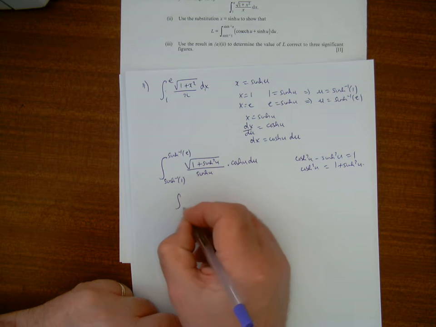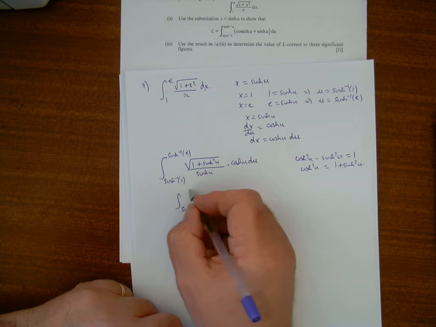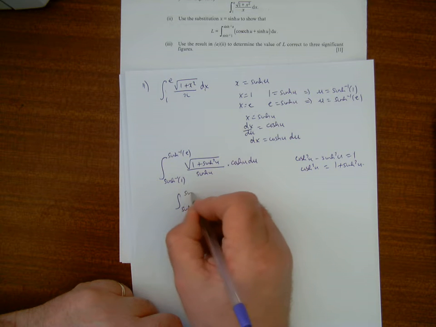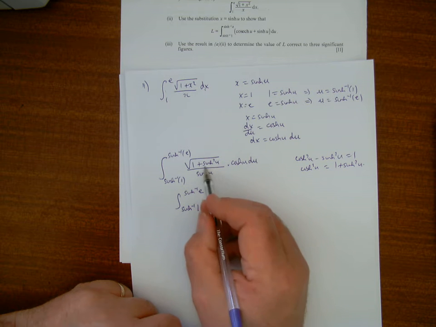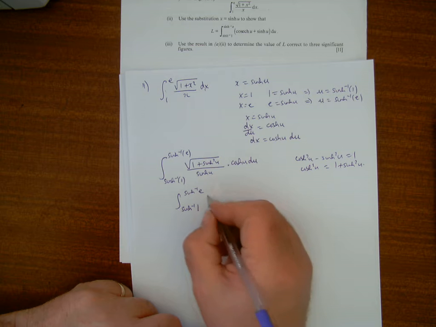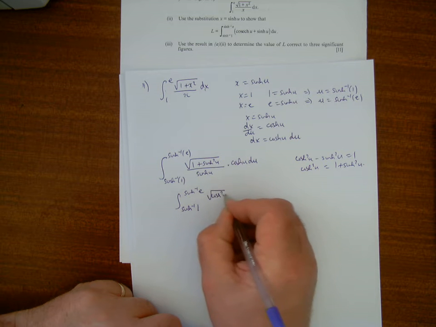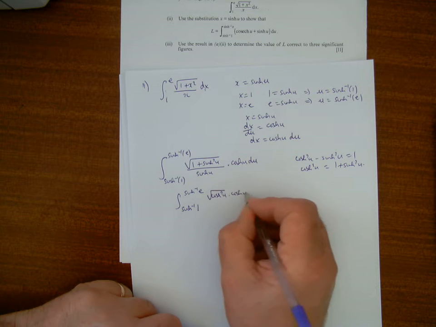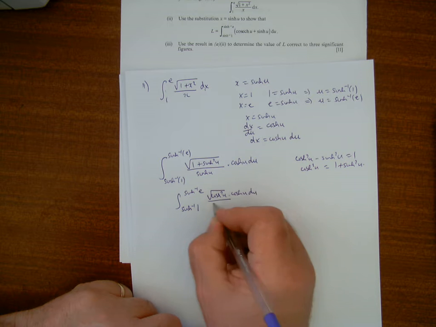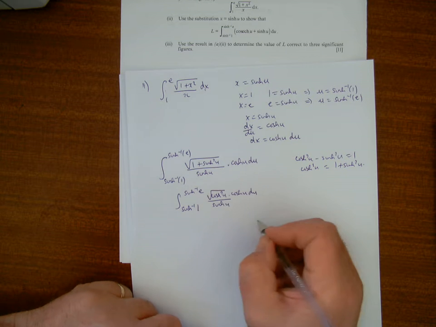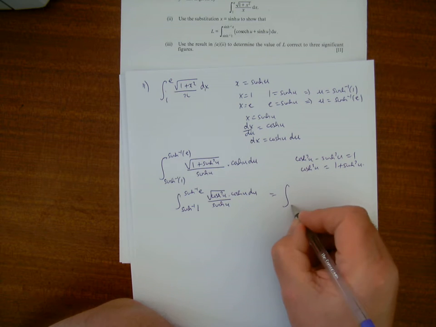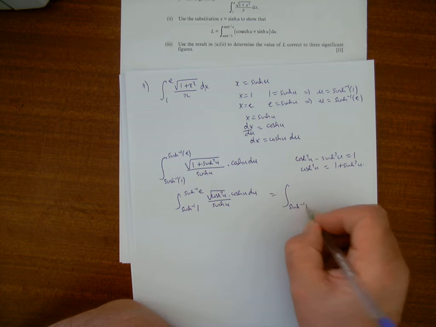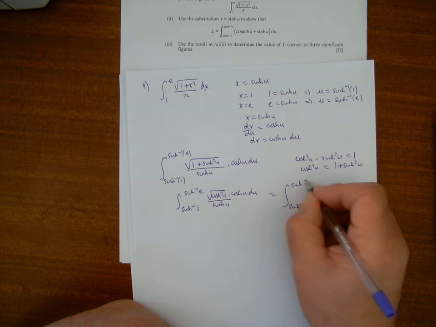So it's the integral from sin to the minus 1 of 1 to sin to the minus 1 of e. Okay, so that's the square root of cos squared u, cos u du over sin u, which is the integral from sin to the minus 1 of 1 to sin to the minus 1 of e.